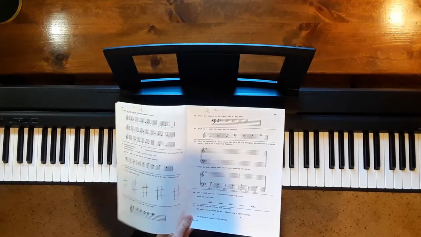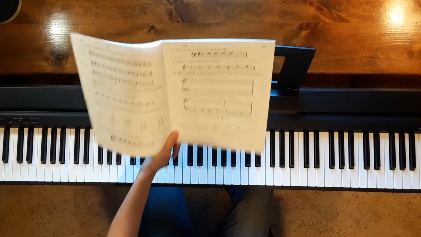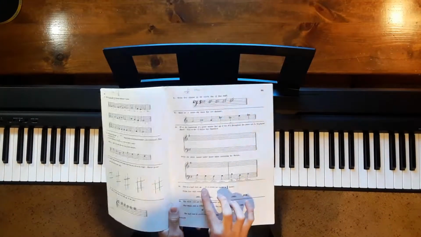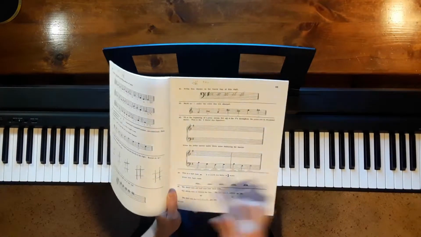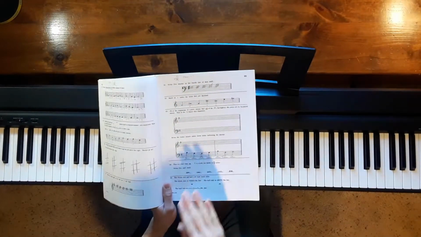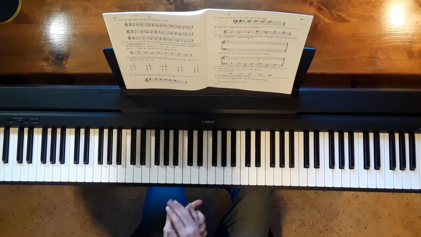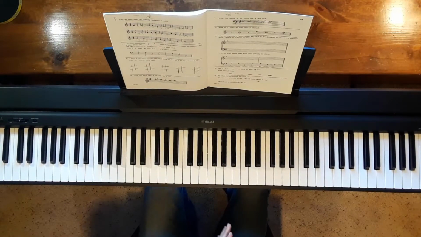Let's continue with the rests. So we learned what a half note is. This is what a half rest looks like. It is worth 2 beats in a 4/4 measure. It looks like a hat. So remember, half and hat. Half and hat. So I'm going to play a half note followed by a half rest.